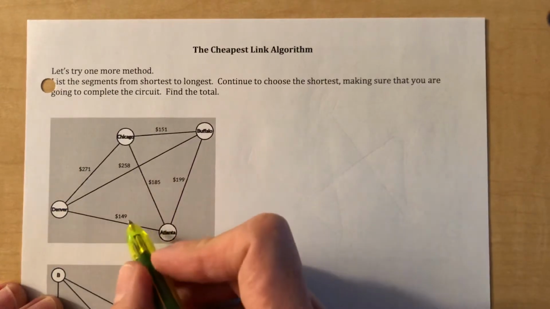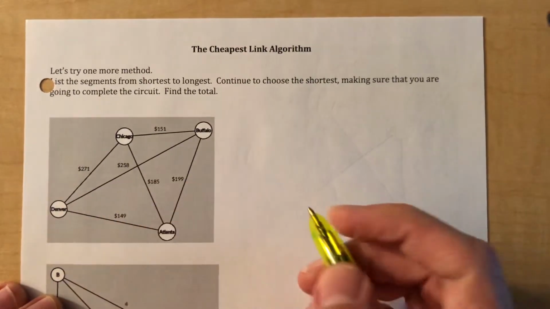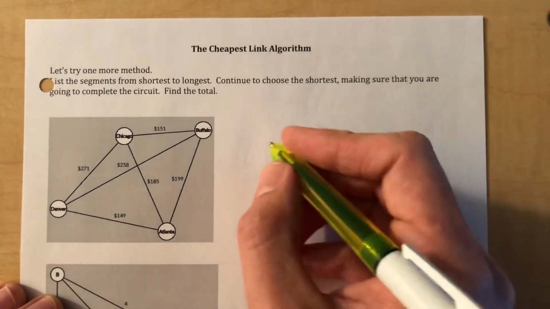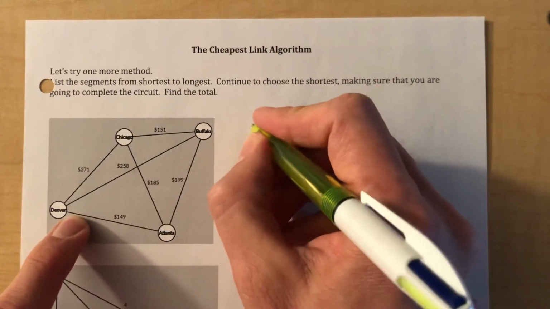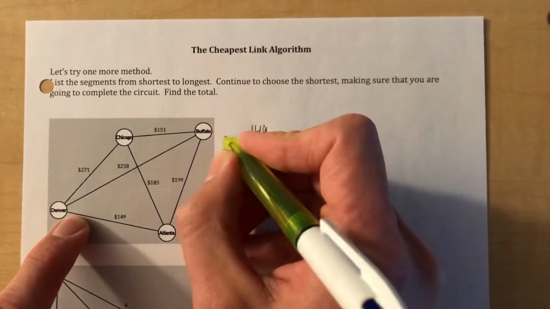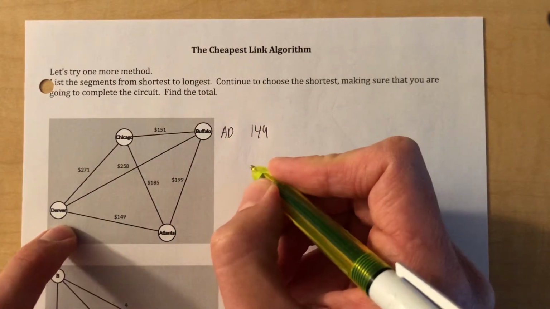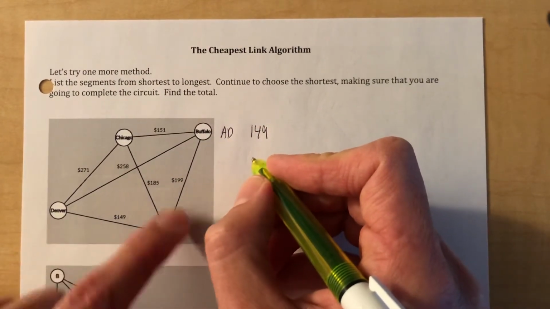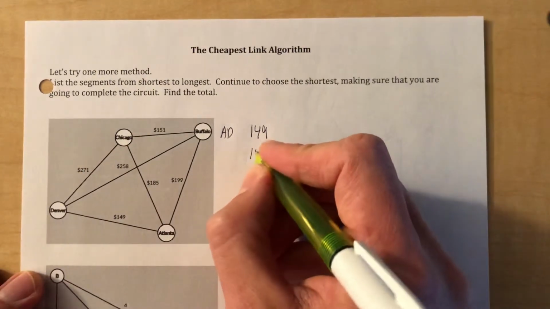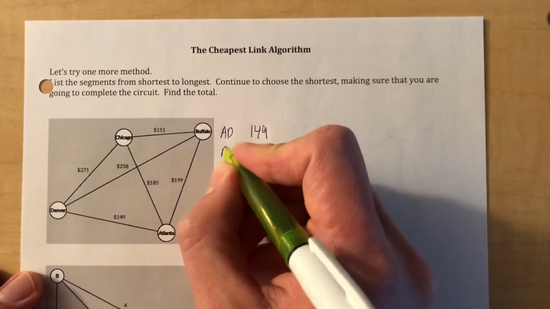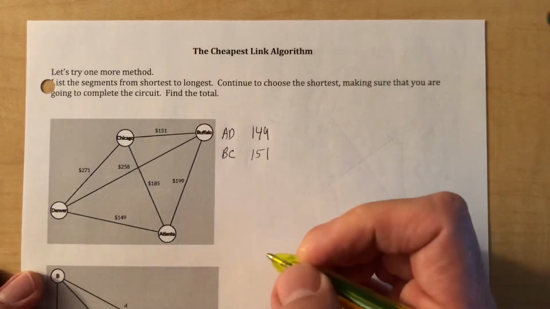So what we're going to do is list all of these edges in order from smallest to greatest. The smallest one is 149, and I left a little gap here because I want to list what it is. That's AD. Then the next biggest one is 151, and that would be Buffalo to Chicago, or Chicago to Buffalo.